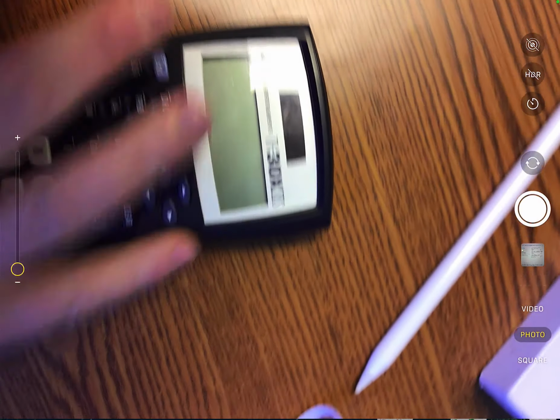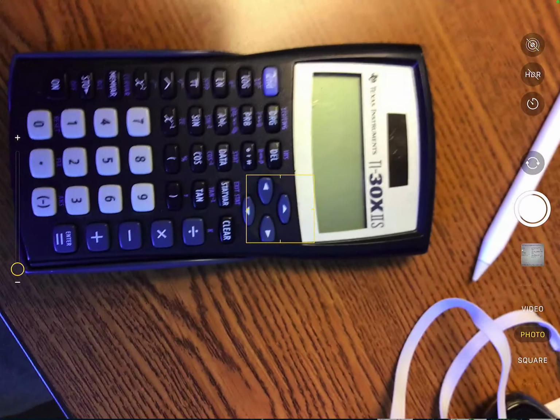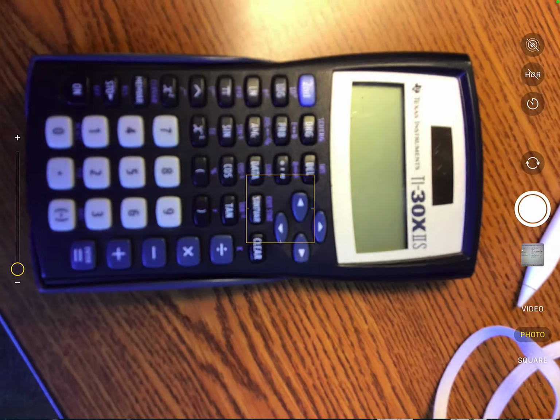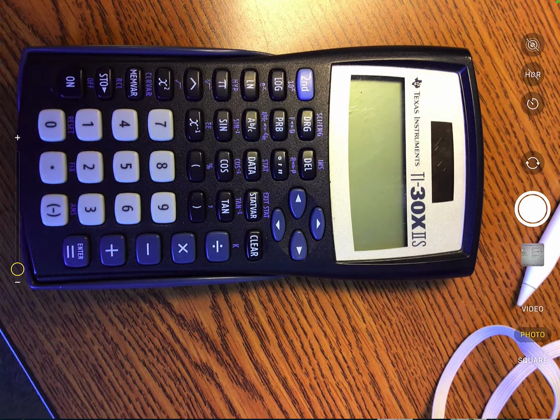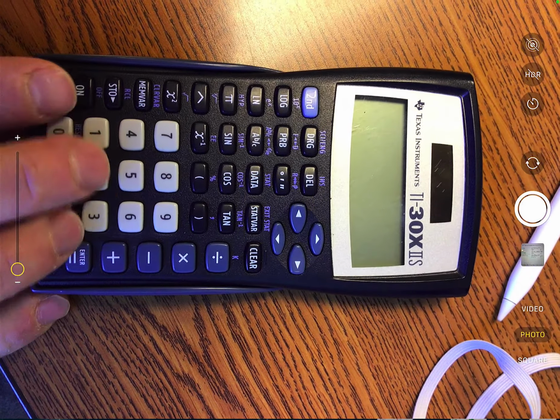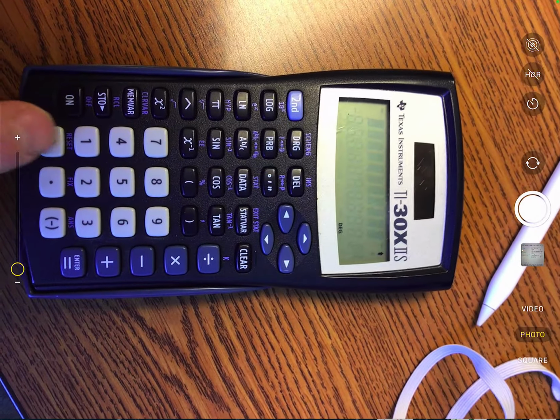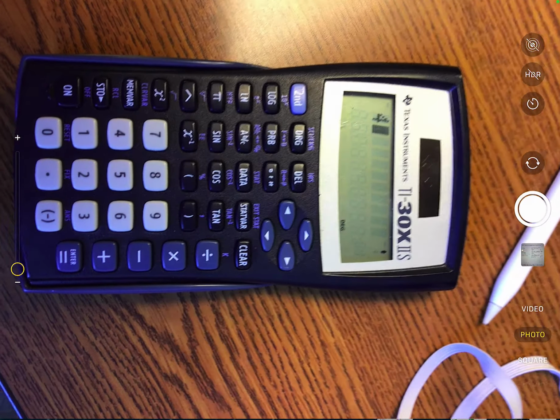Let me try to move it so it's not a glare as much. There we go. Here's my calculator. So if I want to do the 4th root of 4,096, here's what I do. My first thing, well, I turn it on. My first thing I'm going to type in is my 4 for the 4th root.